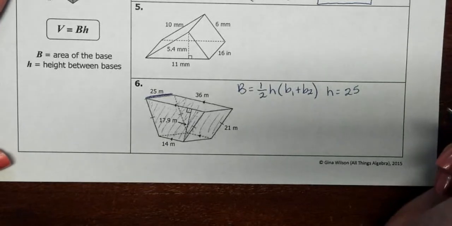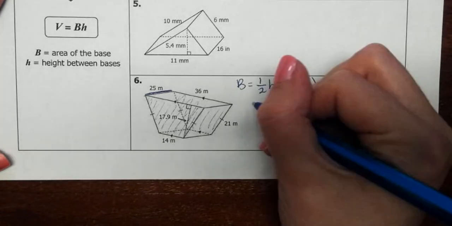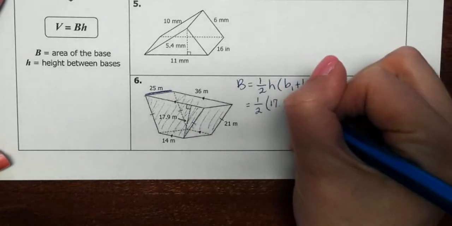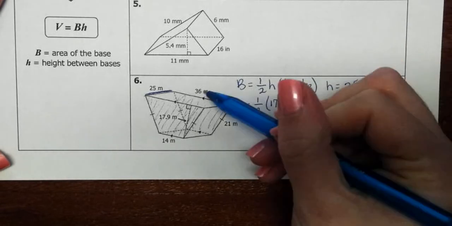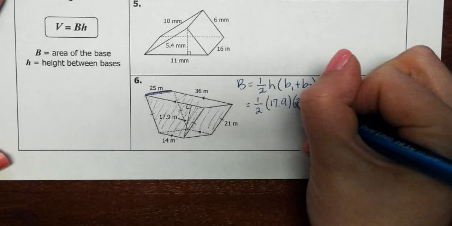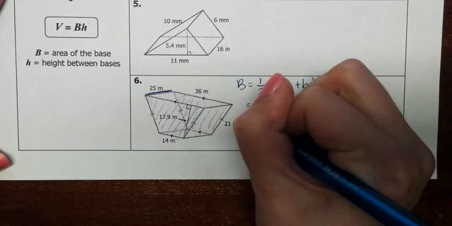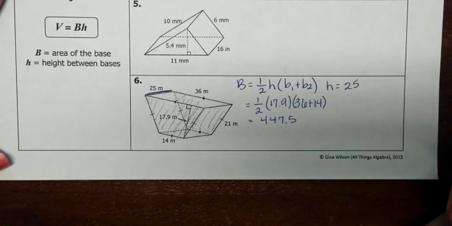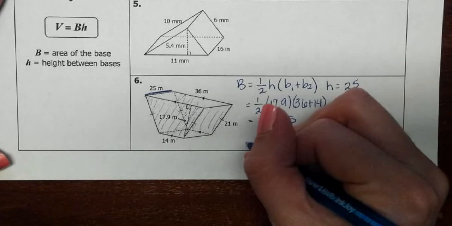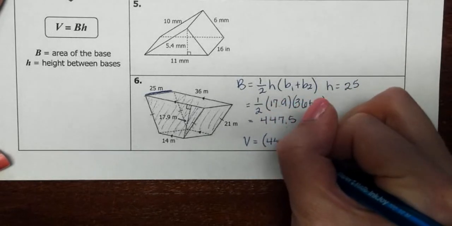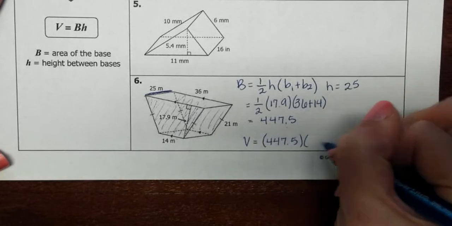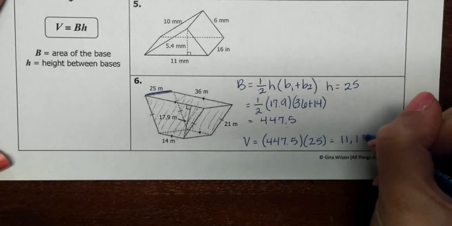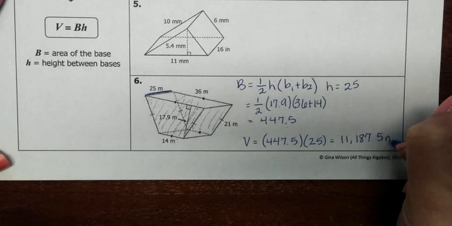So now I just need to plug into my formula here. My height of my trapezoid is drawn in here as 17.9. And my bases of the trapezoid are 36 and 14. So if I plug that in, I get 447.5. So now I need to take these two numbers and use my volume formula. Area of the base times the height. And we would end up with 11,187.5 meters cubed.